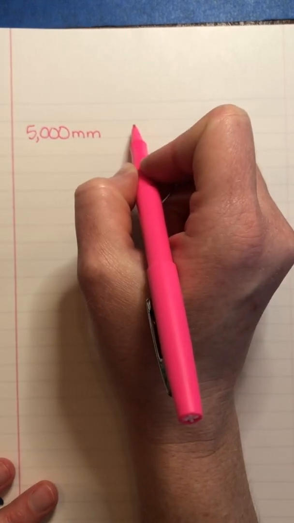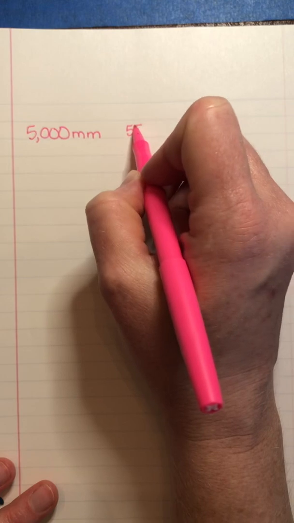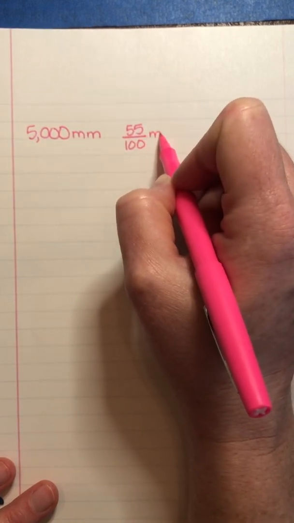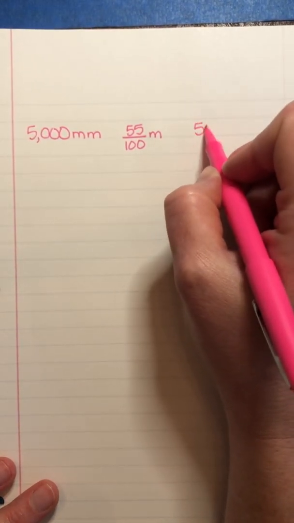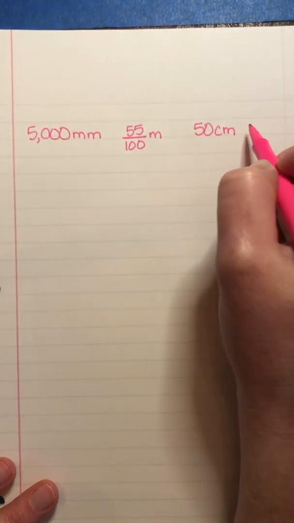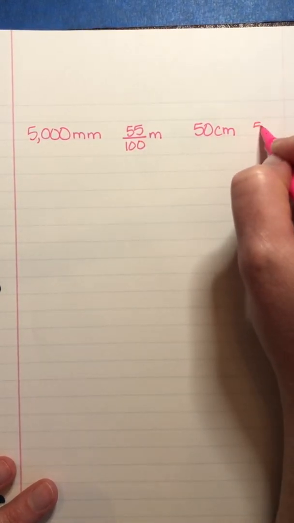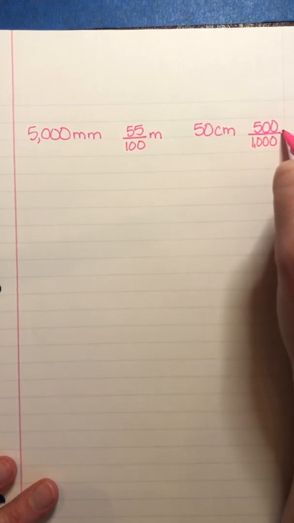We're going to look at 55 over 100 meters. We will look at 50 centimeters. We will look at 500 over 1,000 meters. And let's just stick with those for now.